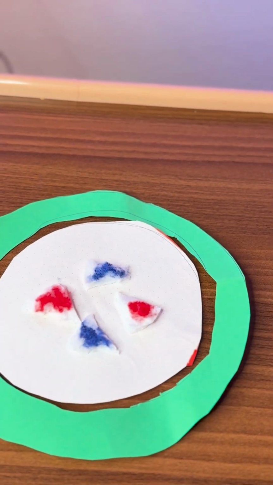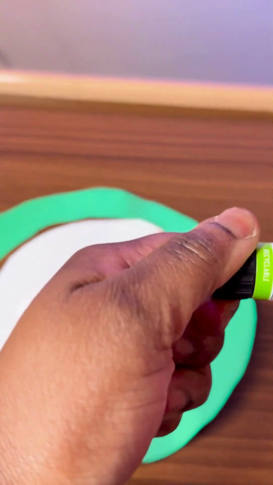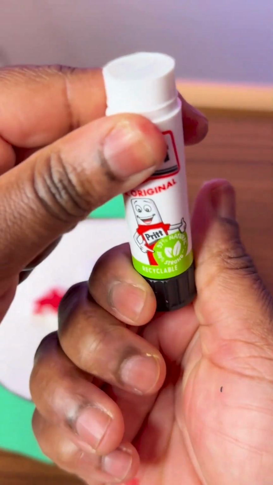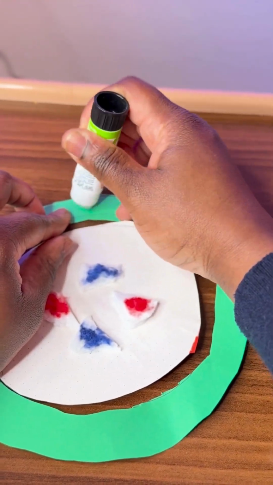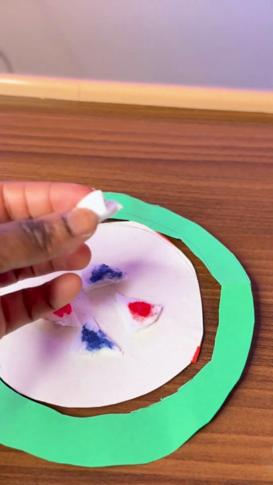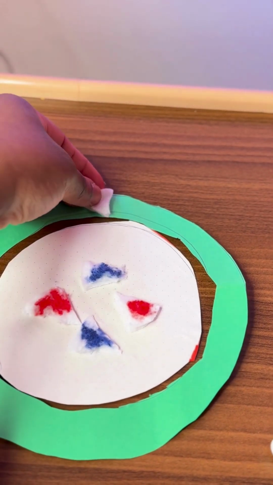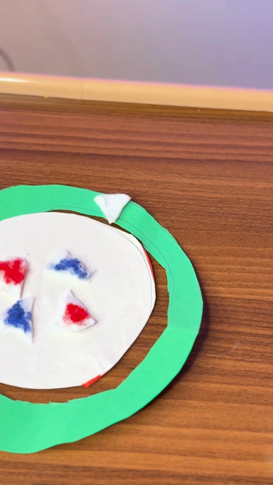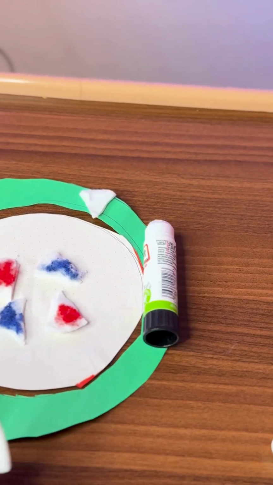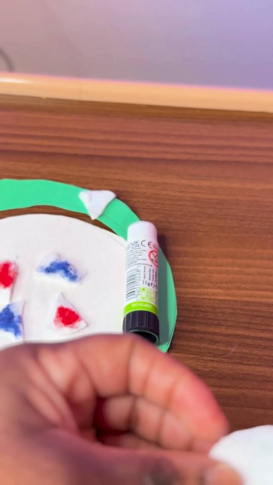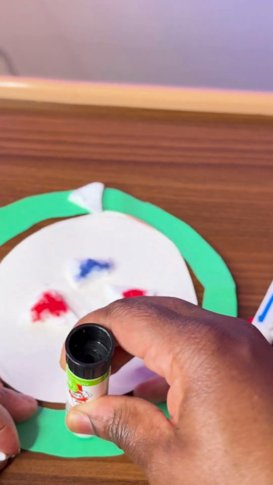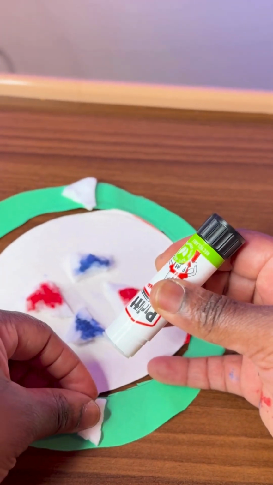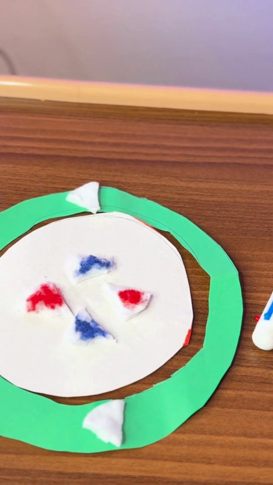I'm going to place it here. Since we have two protons, we're going to have two electrons because we're making a neutral atom. So again, I'm using glue, and then I'm using plain cotton wool, the white, as my electron. One there, and then one here as my electron. So that's my electron cloud.